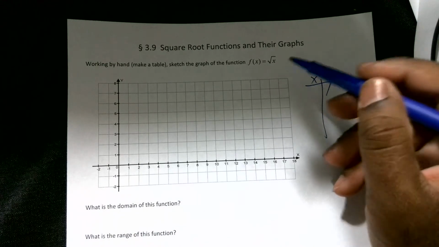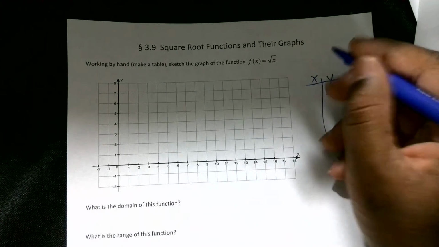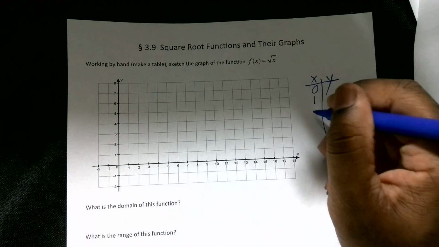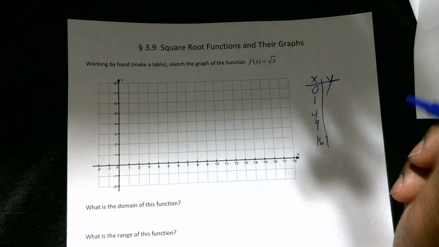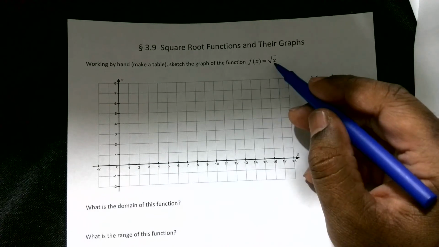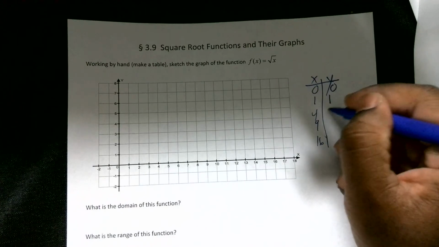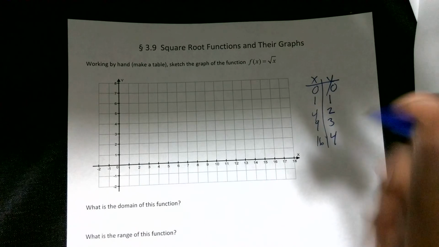So this is what I would suggest. Since we have a square root, we should pick perfect squares. For example, 0, 1, 4, 9, and also 16. When we substitute in 0, the square root of 0 is 0, the square root of 1 is 1, the square root of 4 is 2, the square root of 9 is 3, and the square root of 16 is 4.